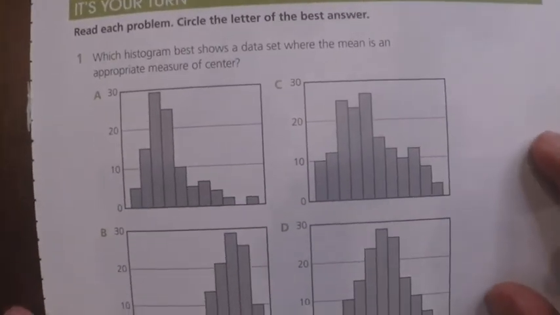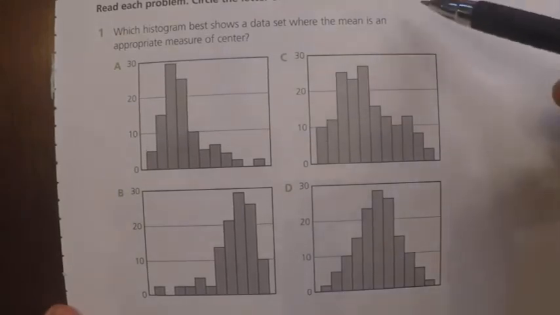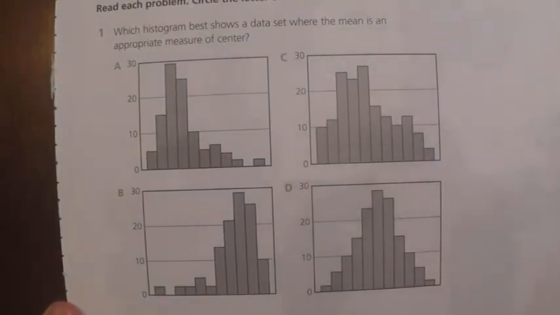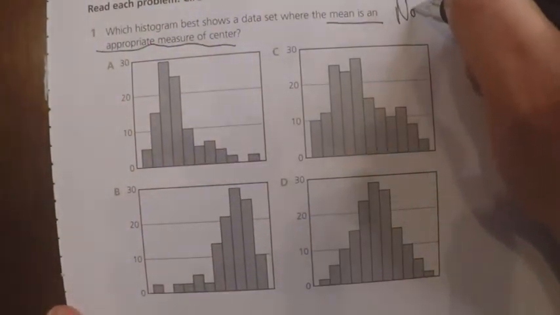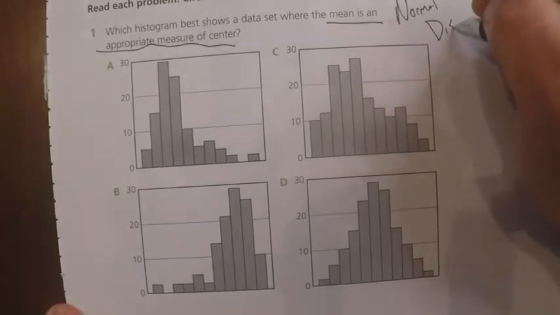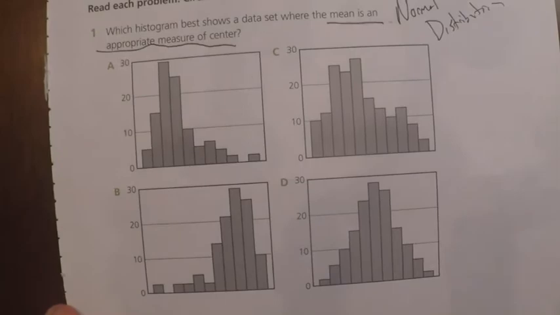So these questions are a little bit easier than kind of the ones in the sample area, but we'll still go through them. So for this one here, it says, which histogram best represents a set of data where the mean is the appropriate measure of the center? So the mean is an appropriate measure of the center when we have a normal distribution. So we're looking for the normal distribution.